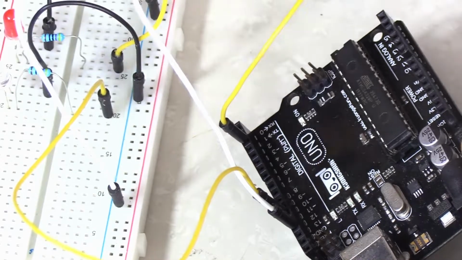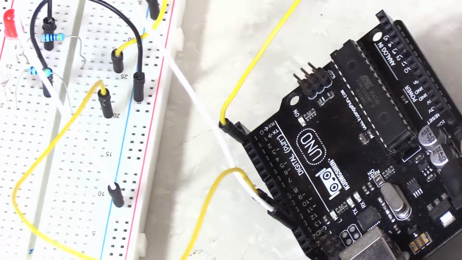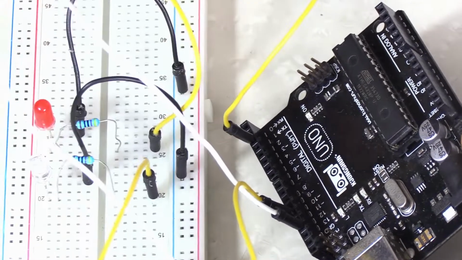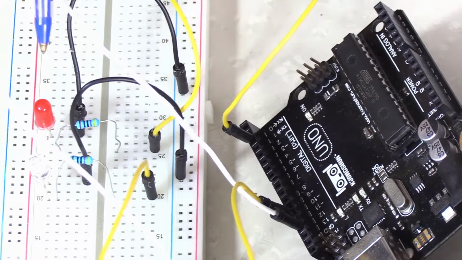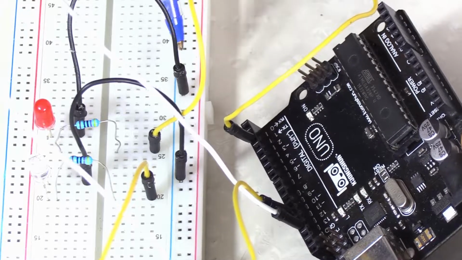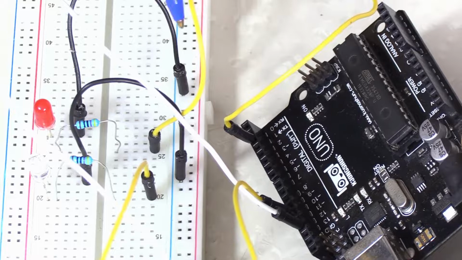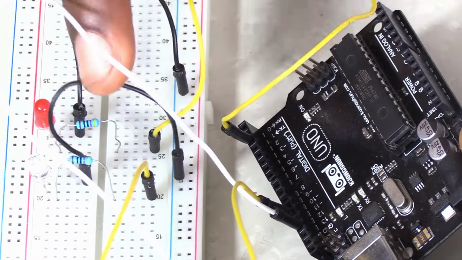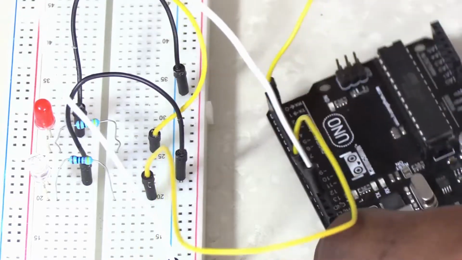So I have my white pin goes to the first ground. Then I have the loop where I loop the other leg of my LED to the ground of the breadboard. So I have the first one, I looped it. I have the second one, I looped it. It's a very simple configuration.